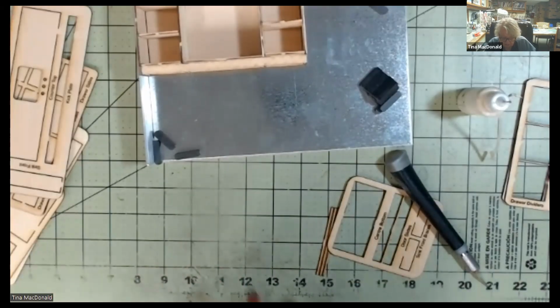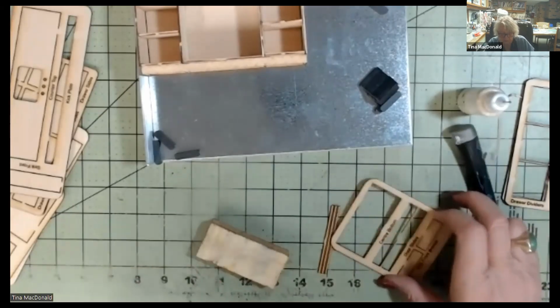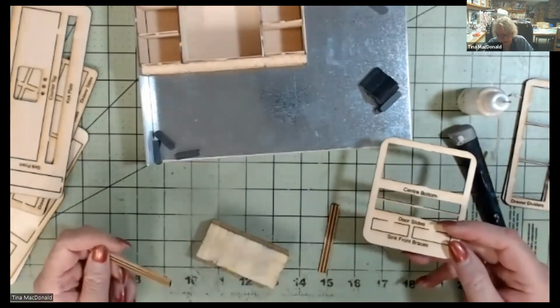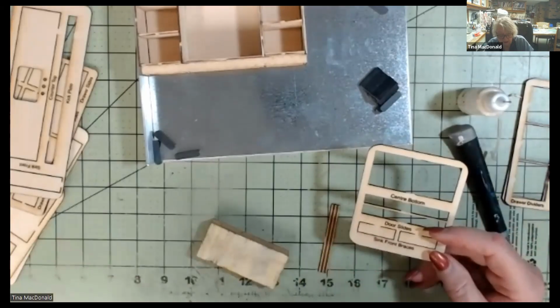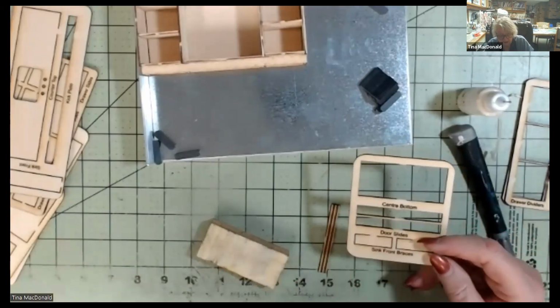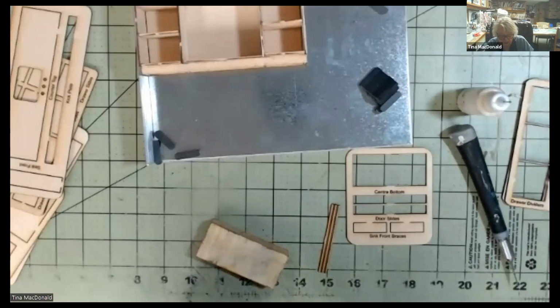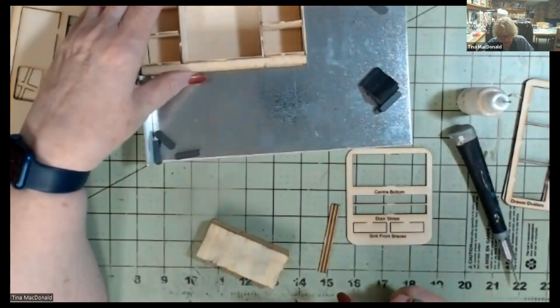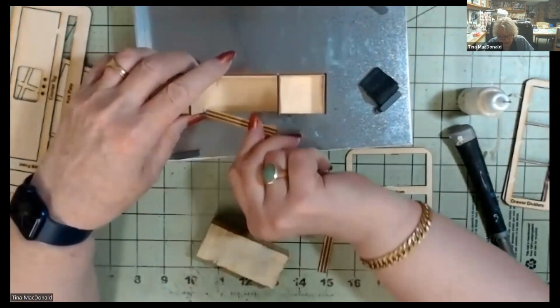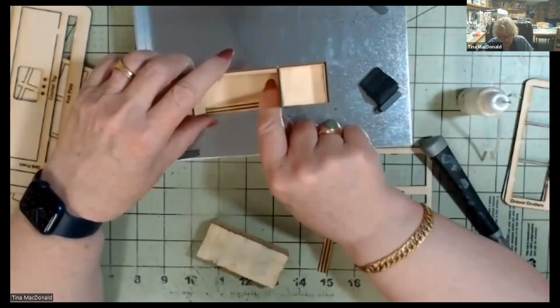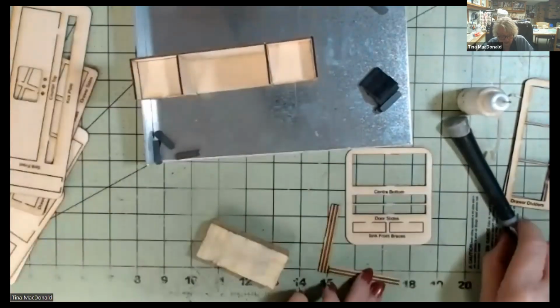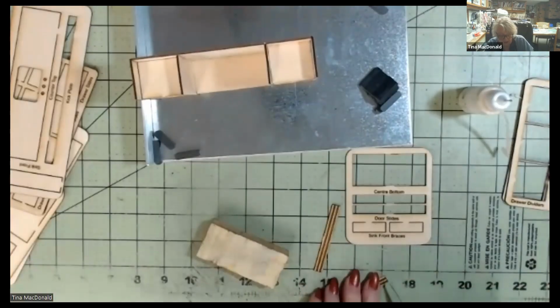I've just realized that the door slides or the sink front braces are in with the 1/12 kit when they should be in with the narrow kit. So now we're going to see if that will fit in there. And no, it's a little bit too long. So I'm going to cut this down a bit.